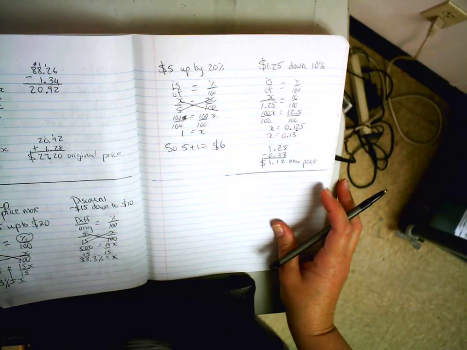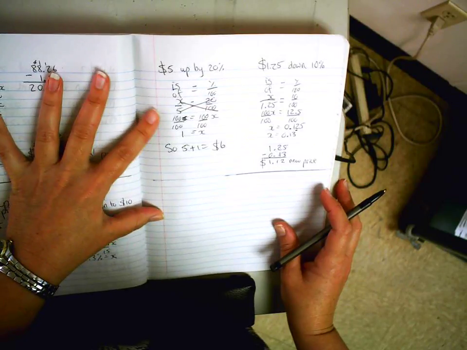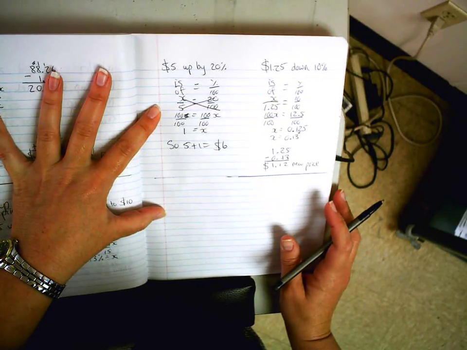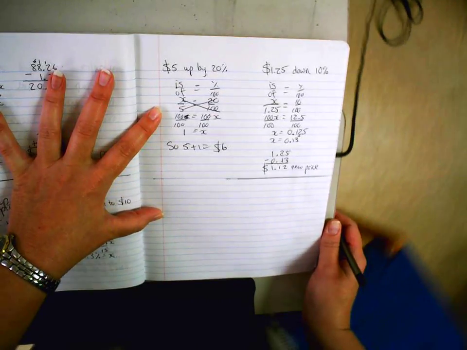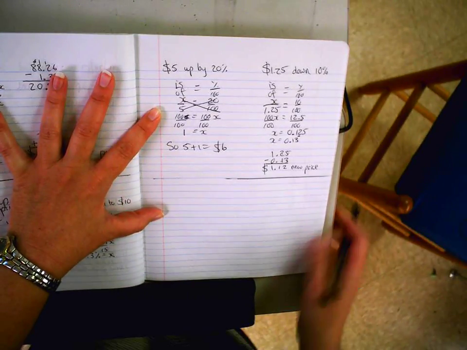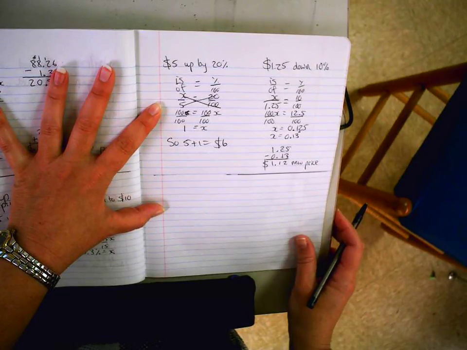I don't want the light to be shining that much on my paper, so let's see if I turn, if that will help a little bit. Let me turn. I can see this. I hope you can see it too.